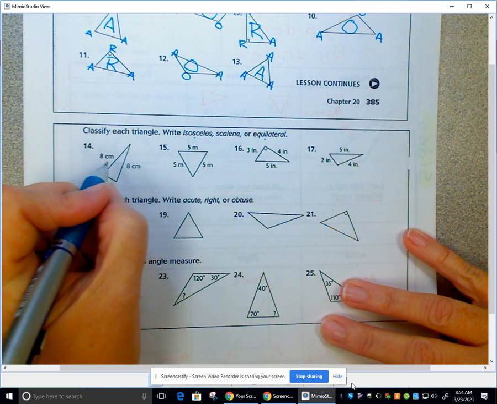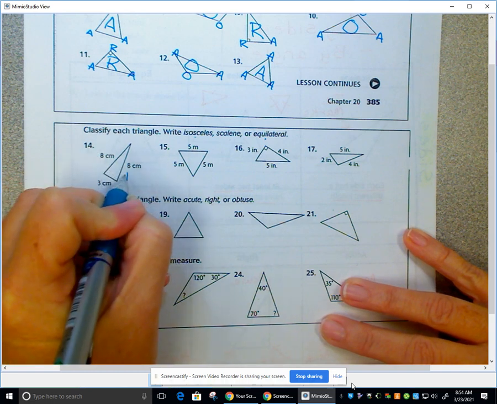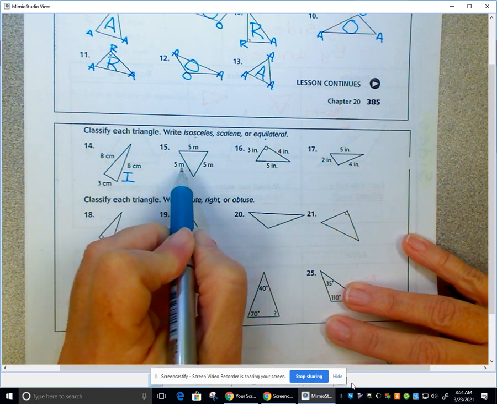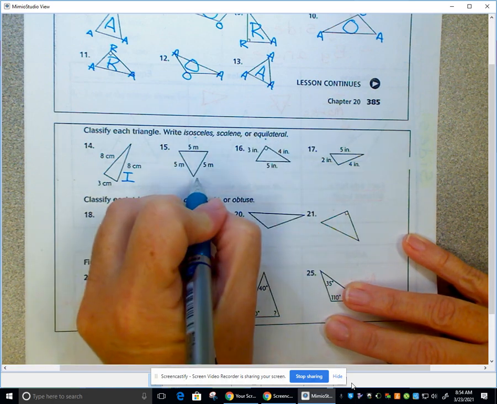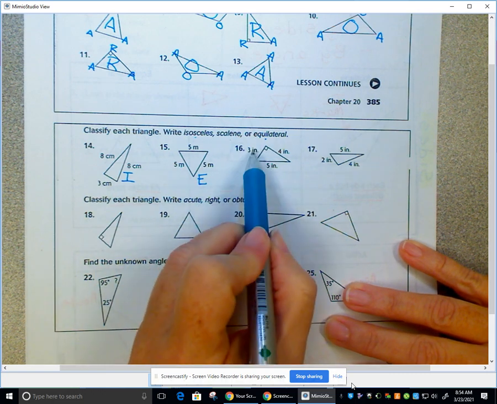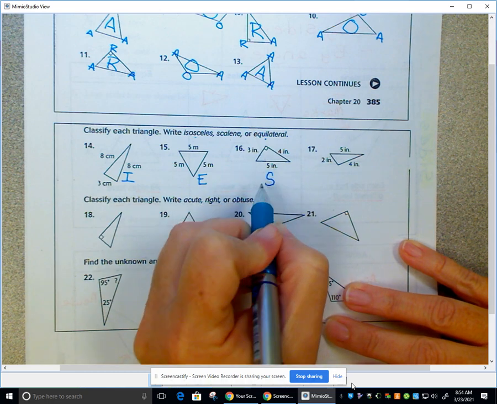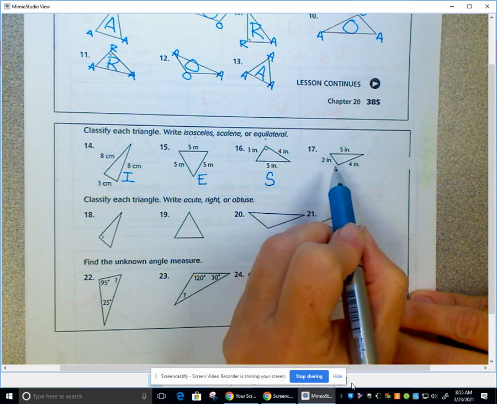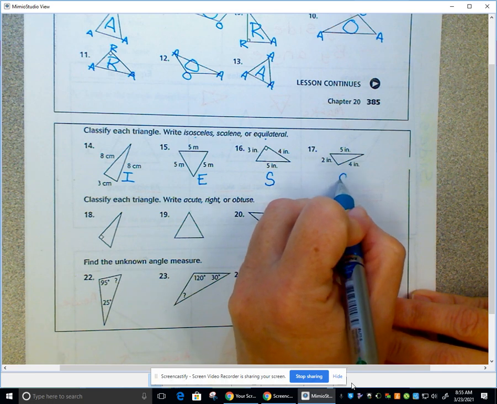Okay, number 14. Two side lengths are the same, so we know that is isosceles. Number 15, all side lengths are the same, so that's equilateral. Number 16, all side lengths are different, so that is scalene. Look at 17, side lengths 2, 5, and 4, they're all different lengths, so that is scalene.